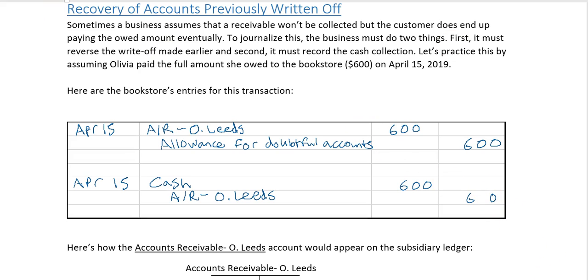I'm going to clean that up a little bit here. That's better. Once again, you can write down a description if you wish. Collected cash for AR.